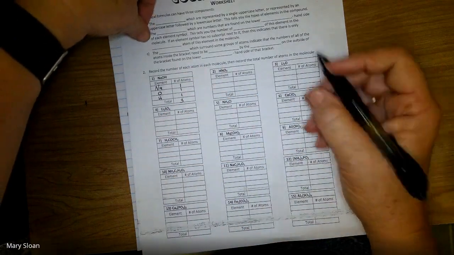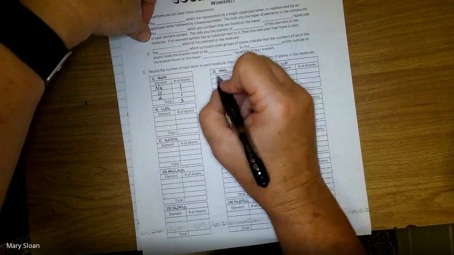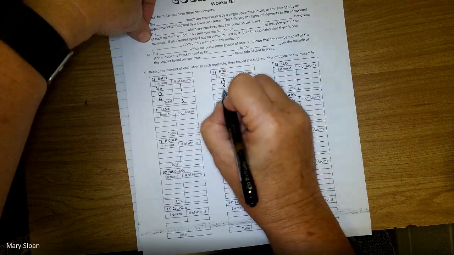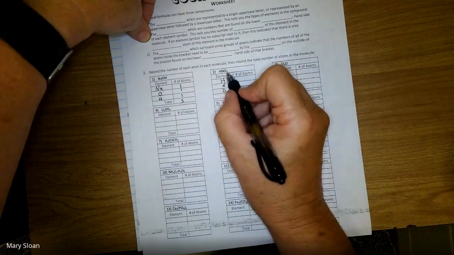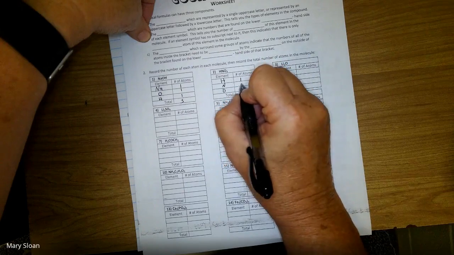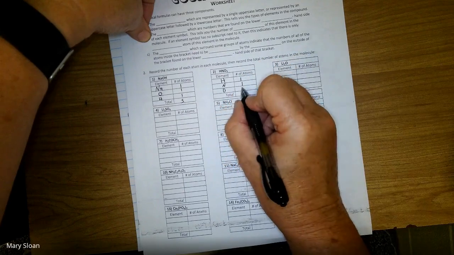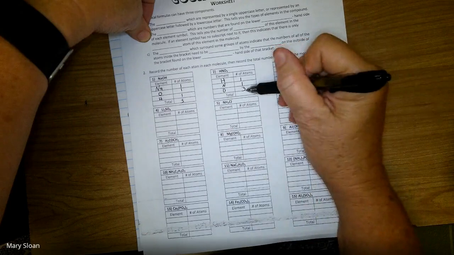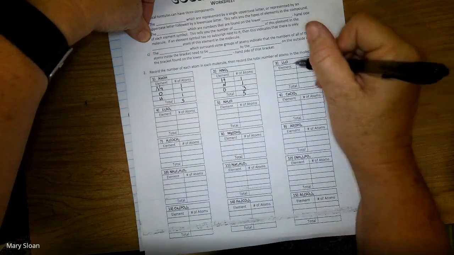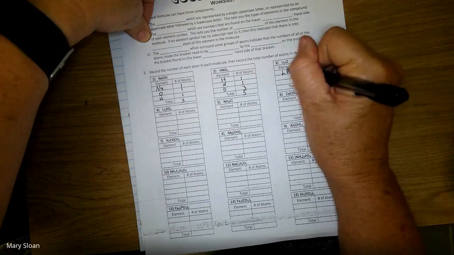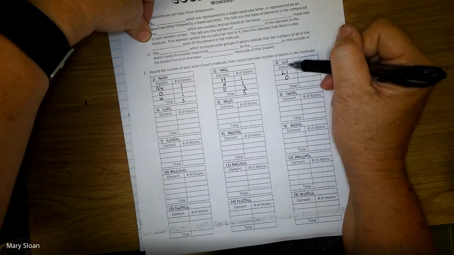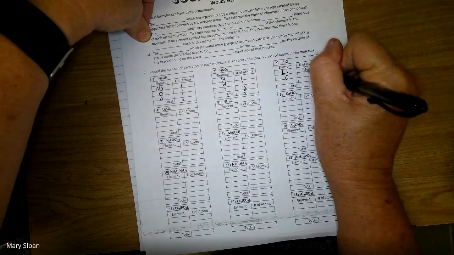The next one is HNO3. You have a hydrogen, a nitrogen, and an oxygen. There's no numbers after hydrogen or nitrogen, so hydrogen will be 1, nitrogen will be 1, but oxygen will be 3. So 3, 4, and 5. Next one, you have Li and you have O. You have a number attached to Li, so that would be 2.